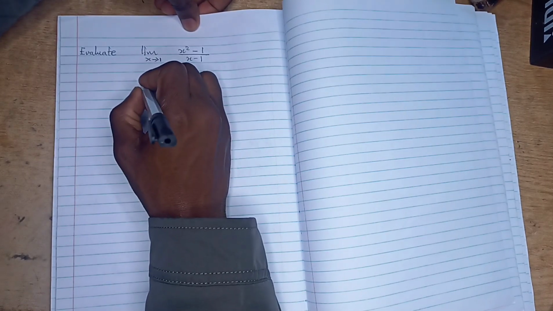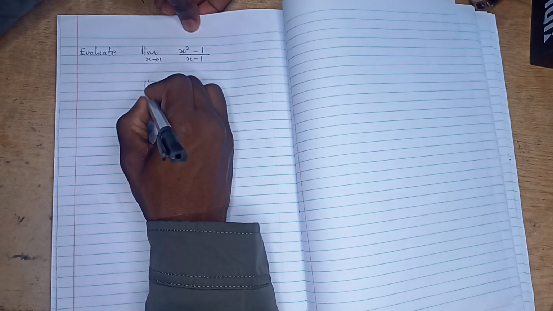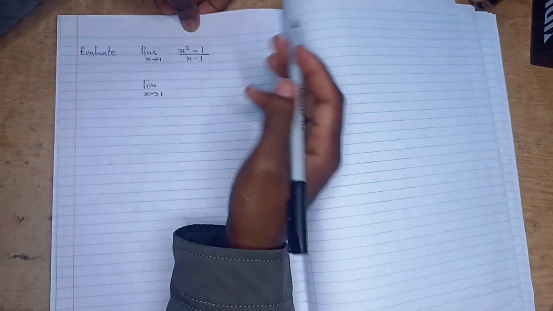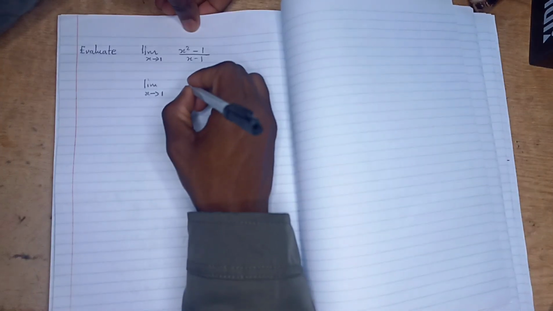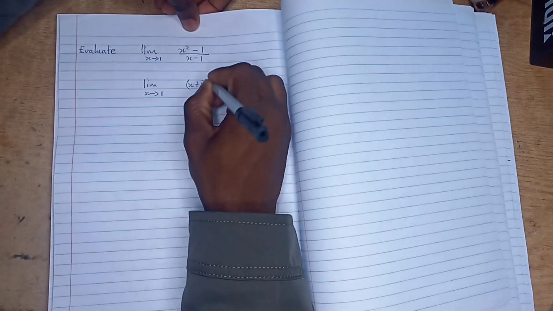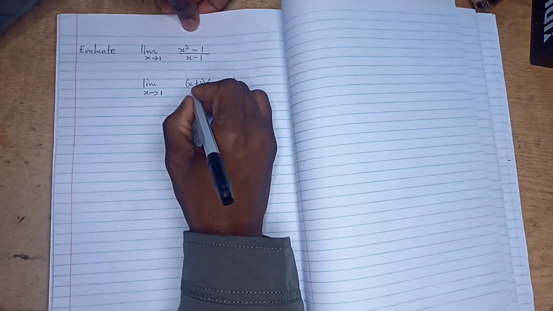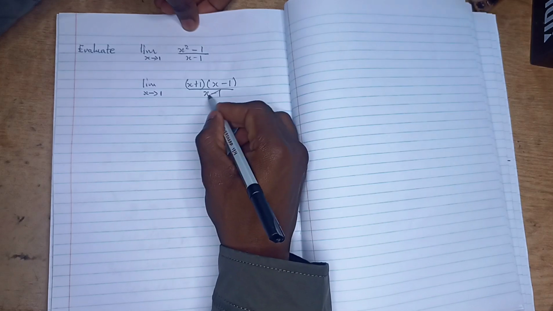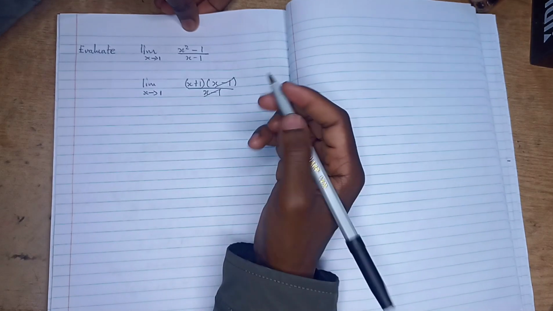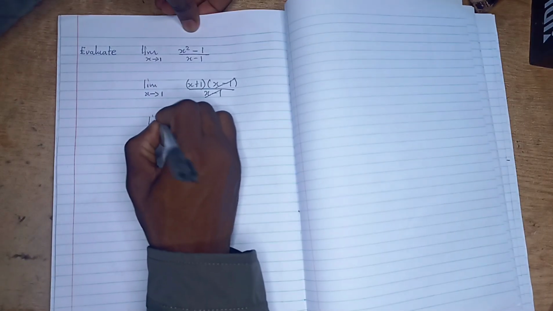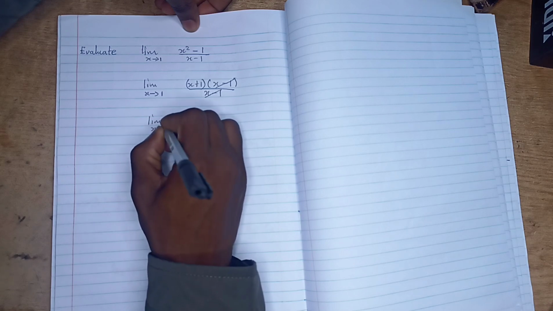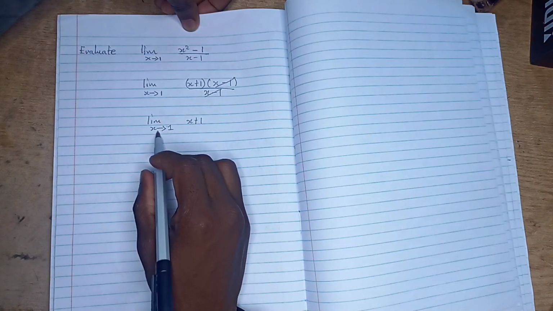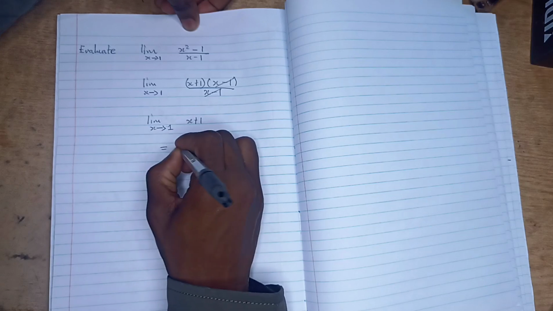So what you are going to do is say the limit as x approaches 1 is equal to, you change this one as a difference of 2 squares. I think we can all agree. So it's x plus 1 times x minus 1 over x minus 1. Now you cancel, and then you are left with the limit as x approaches 1 of the function x plus 1. So when you substitute 1, you get your answer, 2.